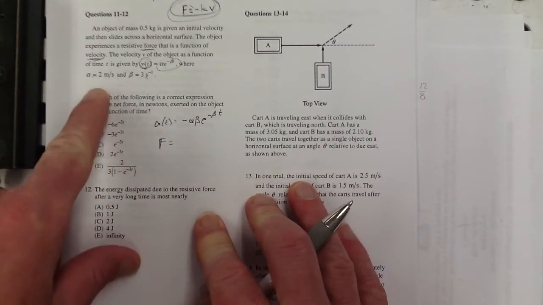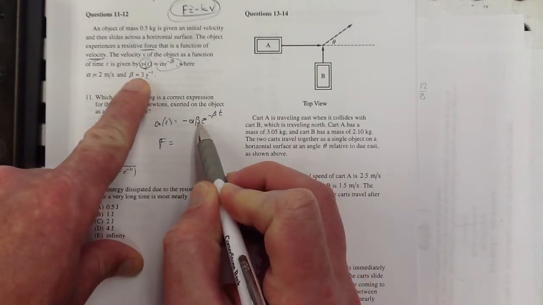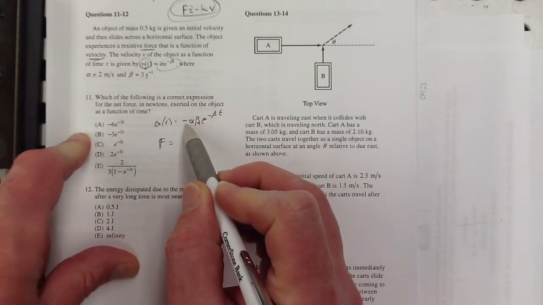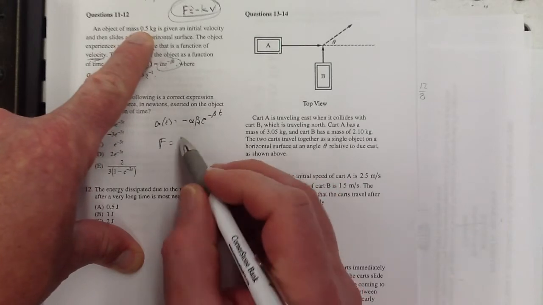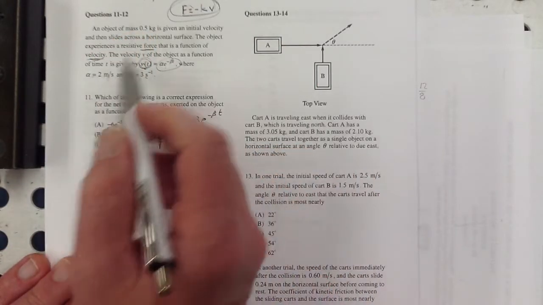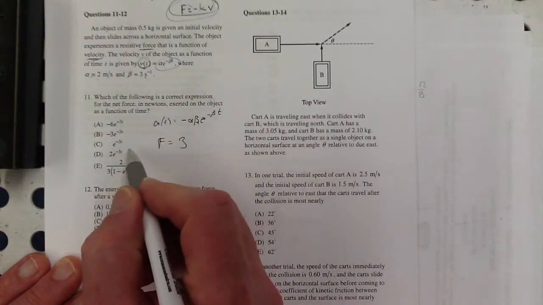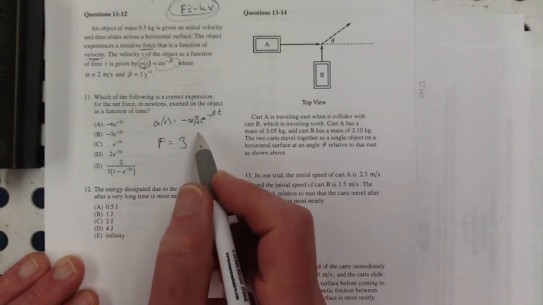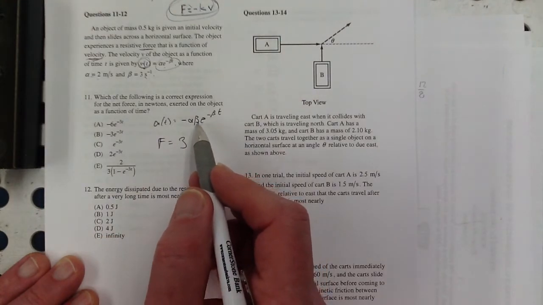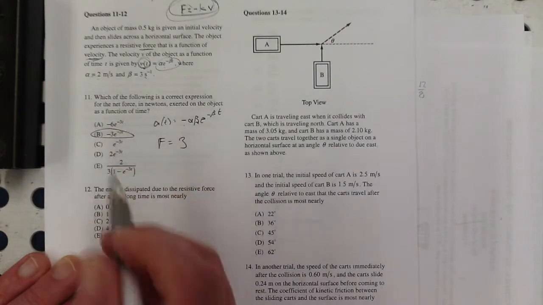Let's see what these numbers are. That's 2, and that's 3, and there's a negative sign, and the mass is a half. So I have negative sign times 2 times 3 times a half. Oh, and the negative sign is not going away, so negative 3. So it's this, B.